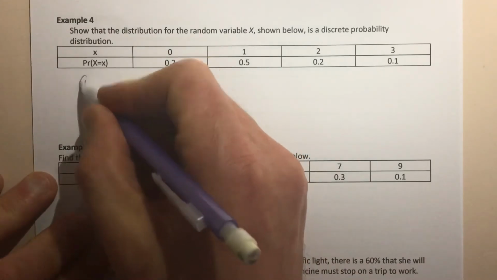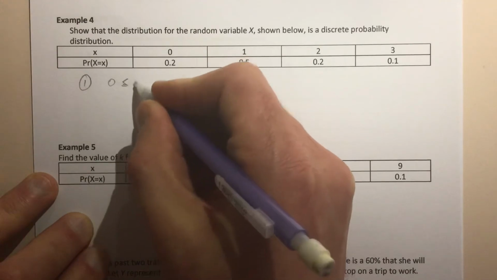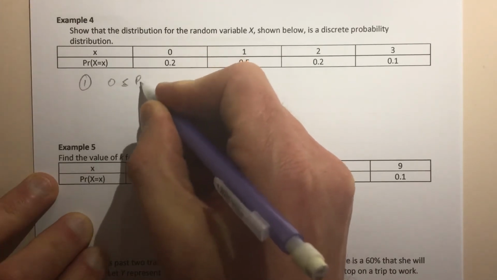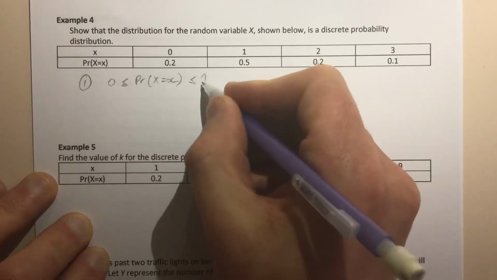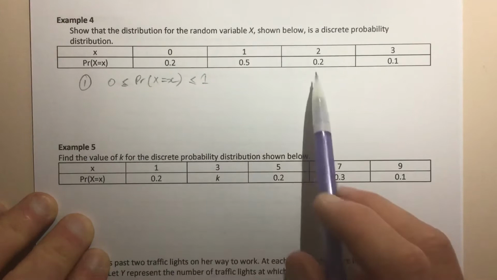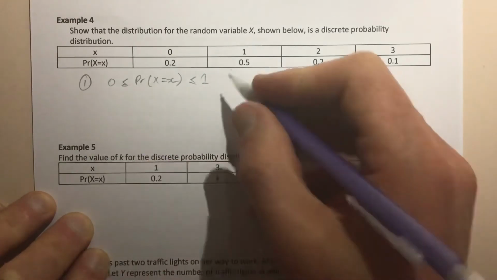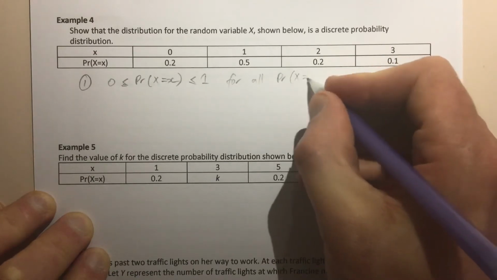The first one, remember, is that each individual probability is greater than or equal to 0 and less than or equal to 1. And we can kind of see that by inspection. The probabilities are 0.2, 0.5, 0.2, and 0.1. So that condition is satisfied for all P(X = x).